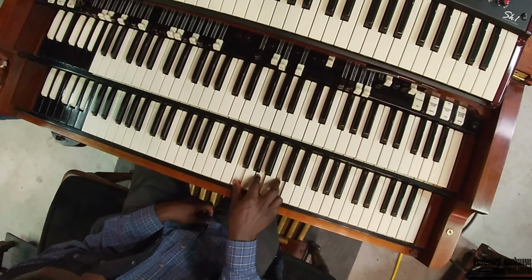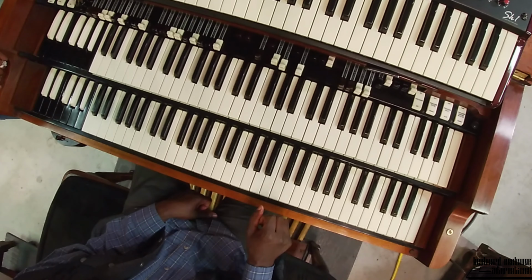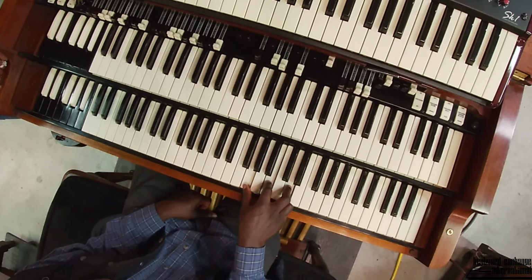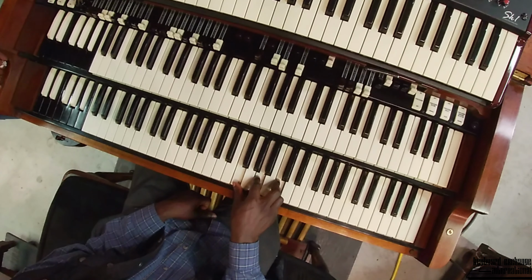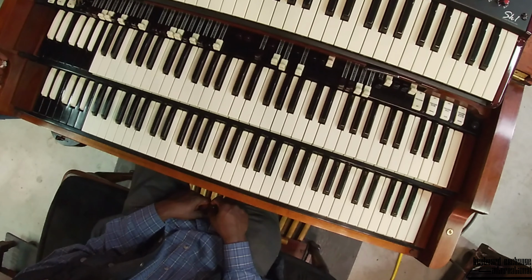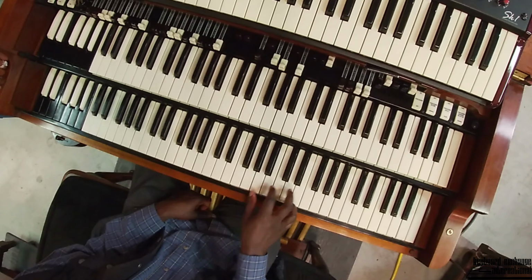Now, musicians use their numbers, right? 1, 4, and 5 are the most often used chords. So the root chord is 1, the dominant chord is the 5, and the subdominant is the 4. And then the 6th chord is also referred to as the relative minor. That would be an A minor.